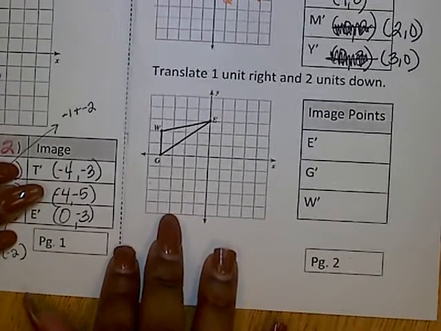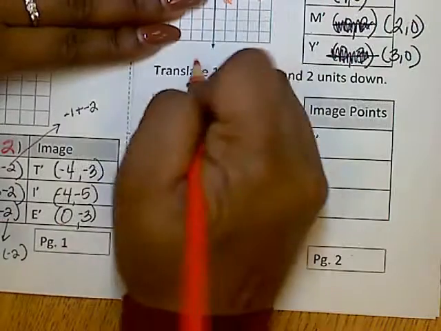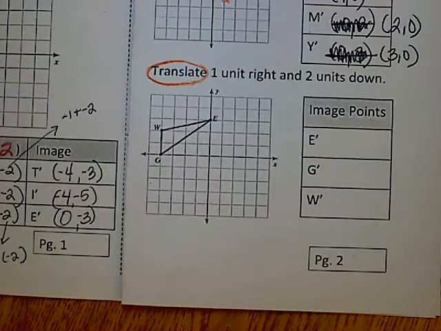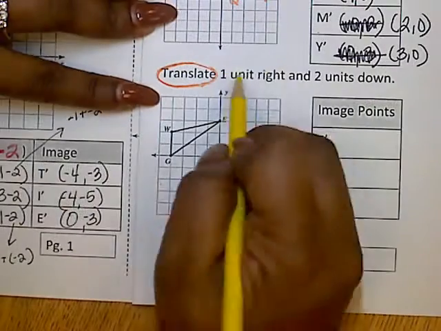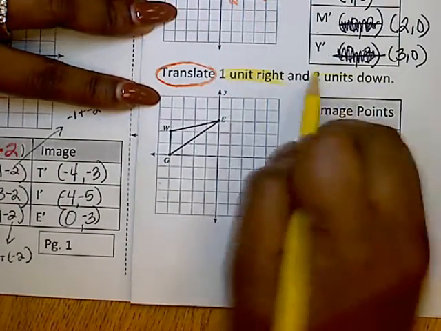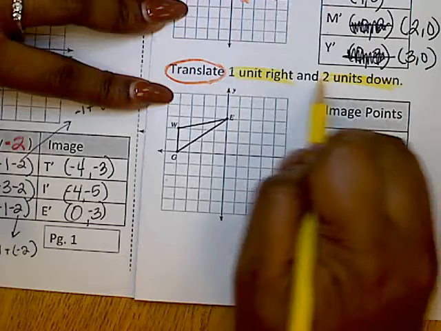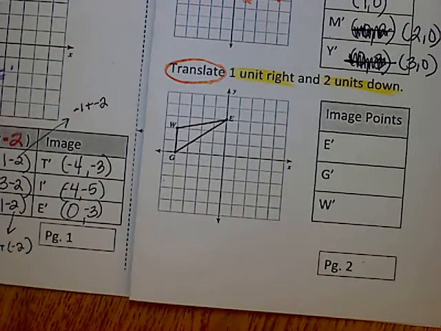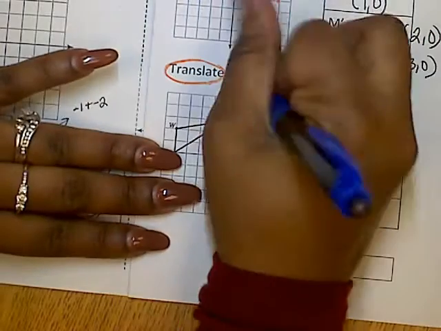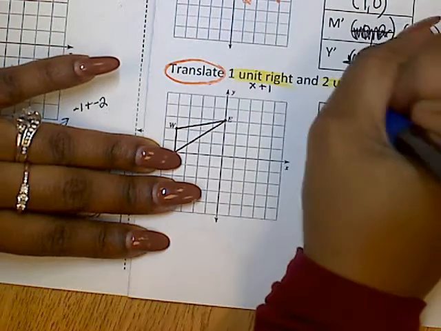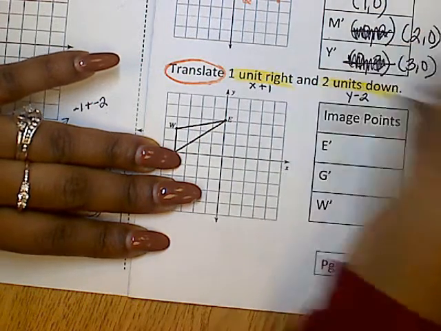Alright, let's keep it moving. So it says translate 1 unit right and 2 units down. Be aware the bell's going to ring again in a couple seconds, so just monitor that. So we're going to slide. We're going to do 1 unit to the right and 2 units down. So we know that this is just x plus 1, y minus 2.